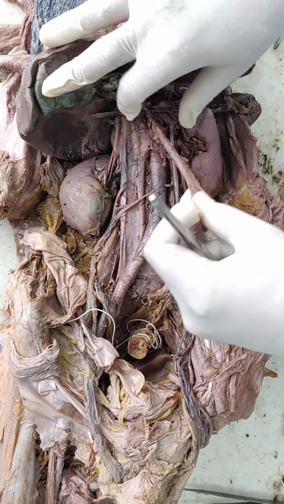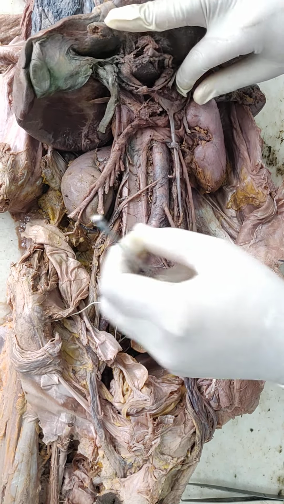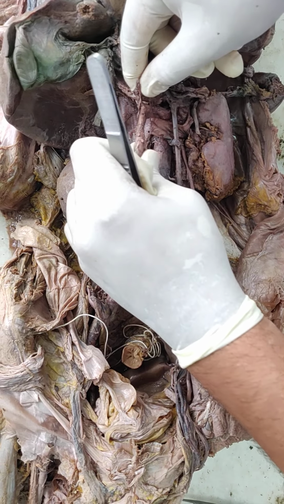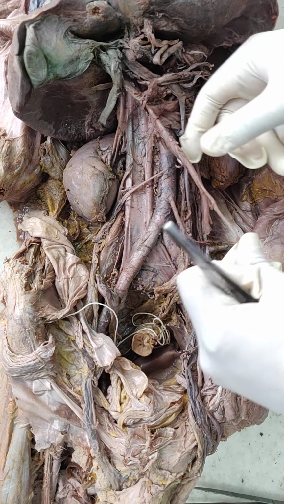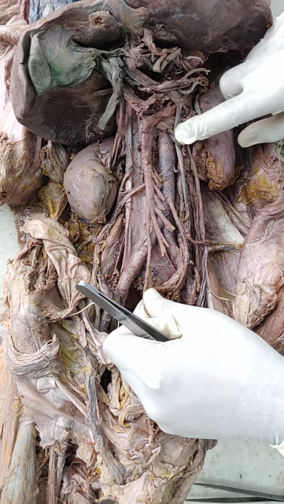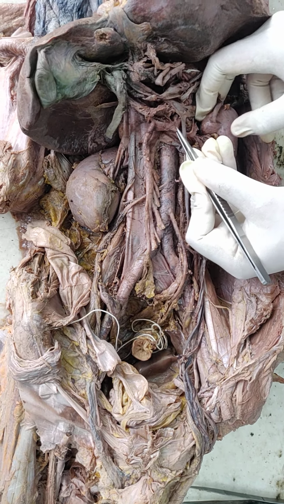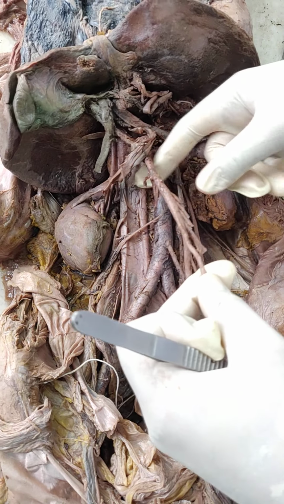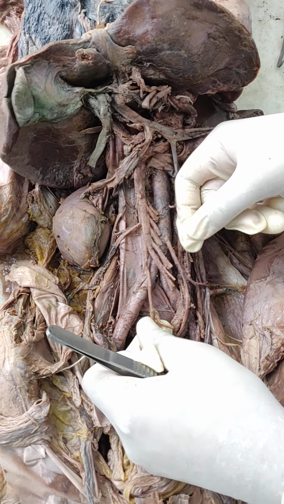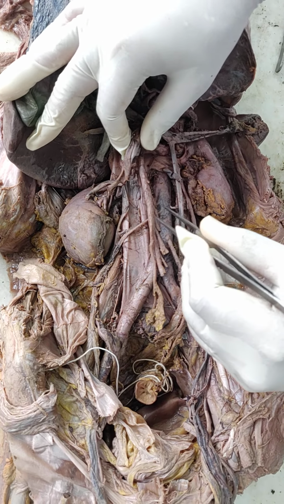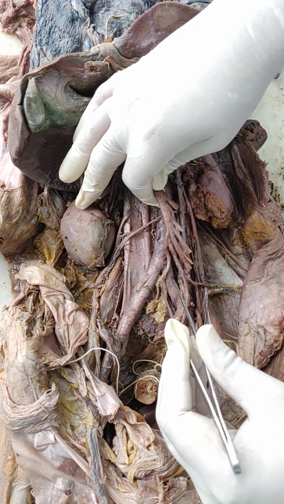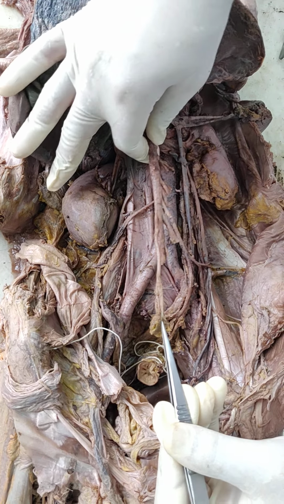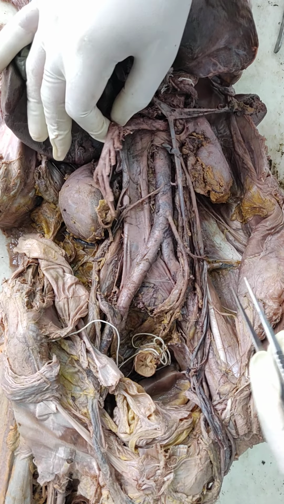Here we have the branches of the abdominal aorta. These are the arteries. Here you can see these are the branches. It is the superior mesenteric artery, and all these branches on the left side are the jejunal and ileal branches, and in continuation it is the ileocolic artery. Other branches we have already cut.